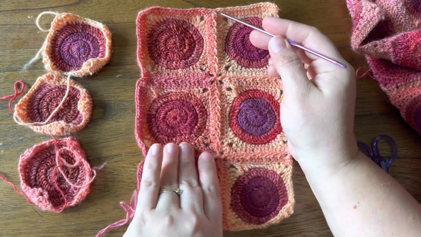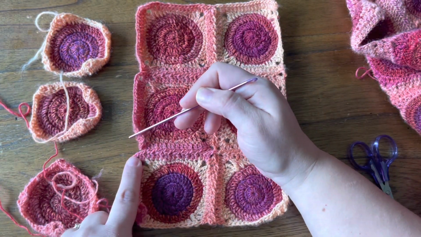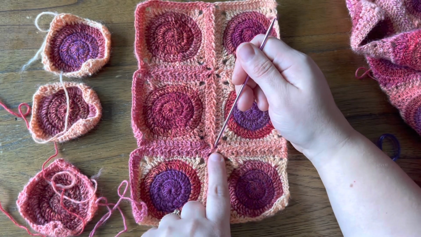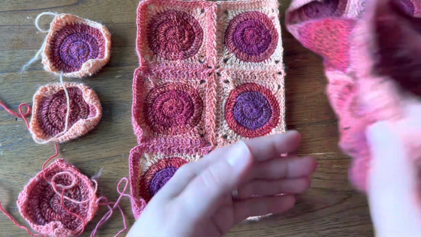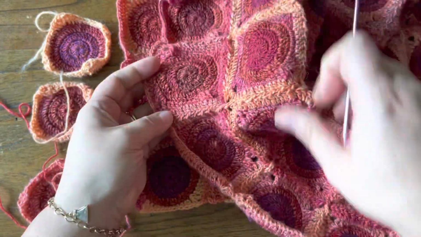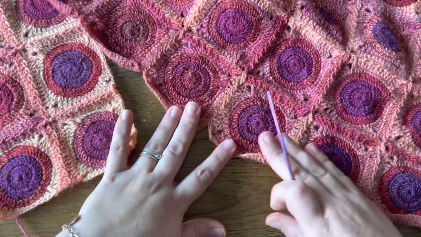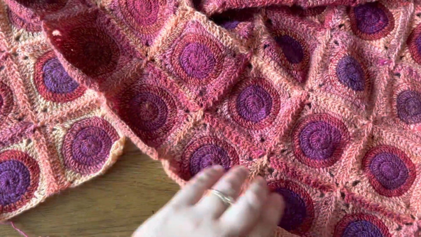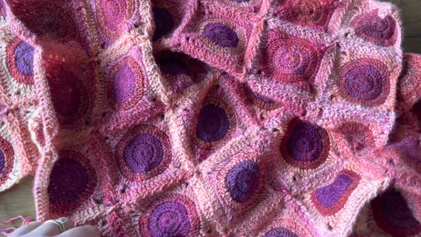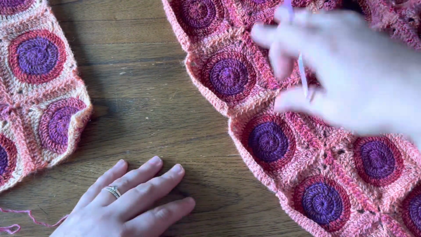So you're going to do them exactly the same way. You're not going to join these corners on the outer edge, and you're going to join these corners right here to finish them. And that's where my blanket is. I've got 6 rows already all joined up, and I still have 4 more rows to join.